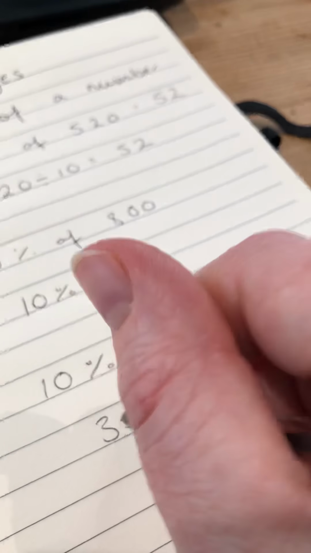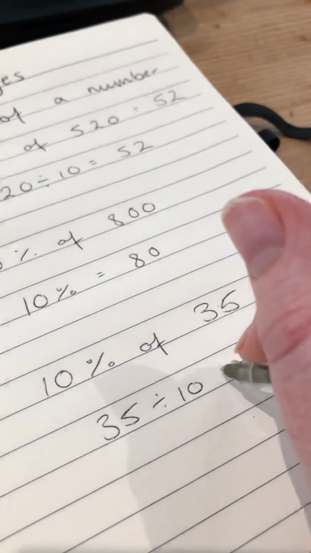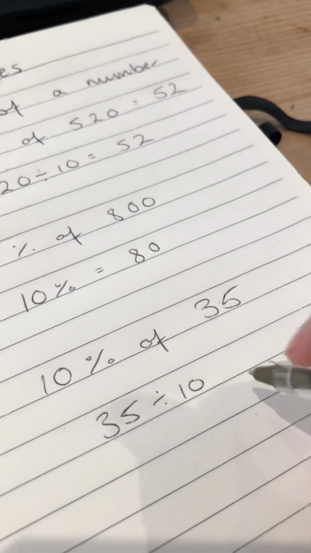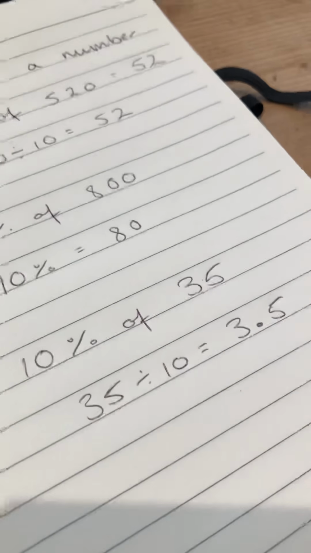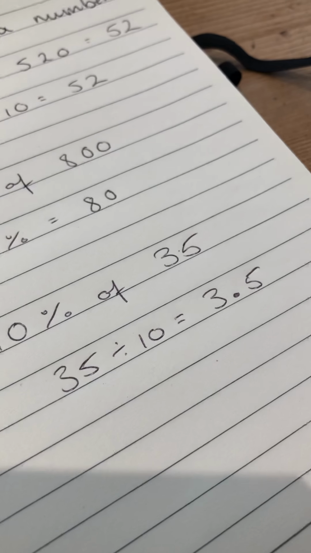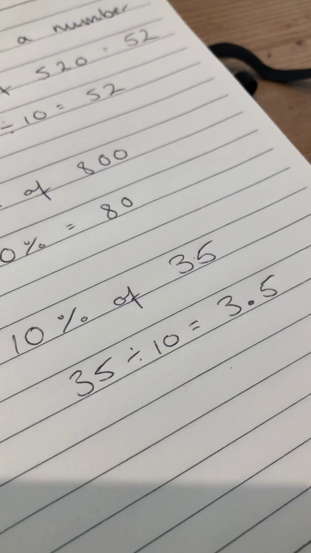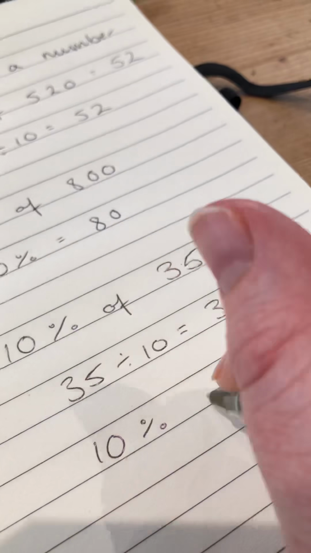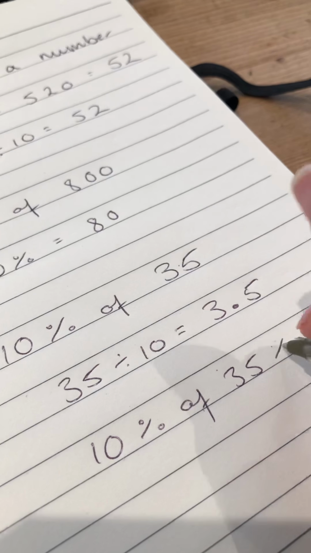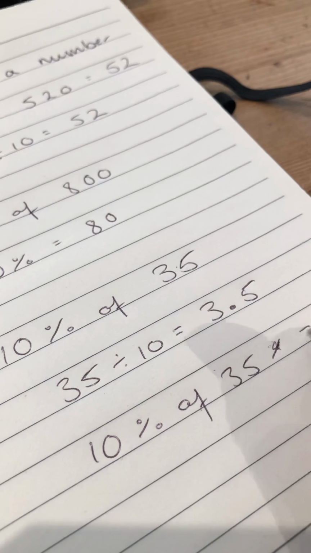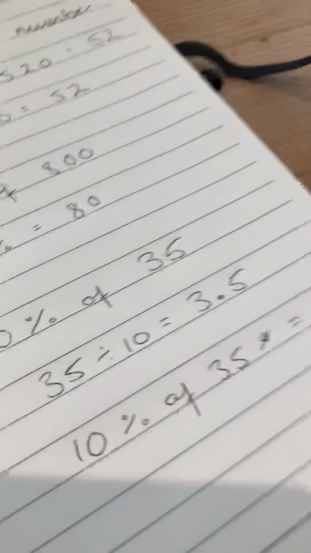Again, all we're doing is dividing it by 10, finding 1/10 of 35, which would give us 3.5. Using our knowledge of place value and what happens when we're making a number 10 times smaller, 3.5. So therefore 10% of 35 equals 3.5.